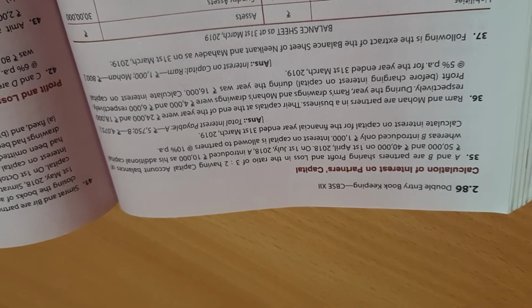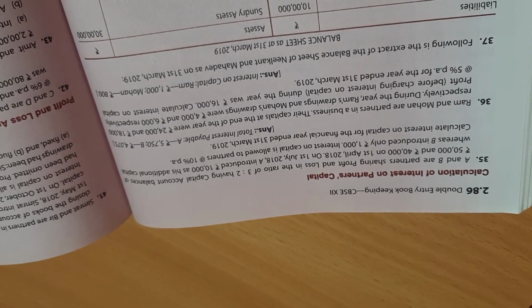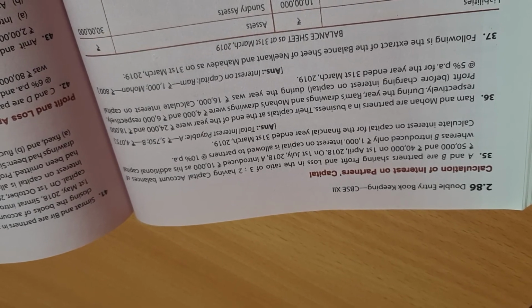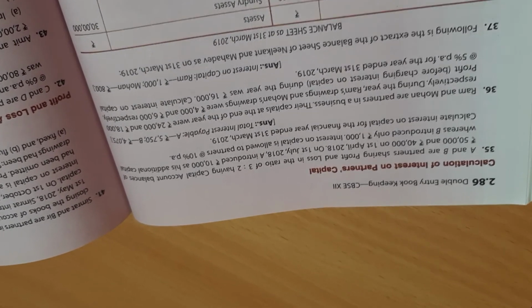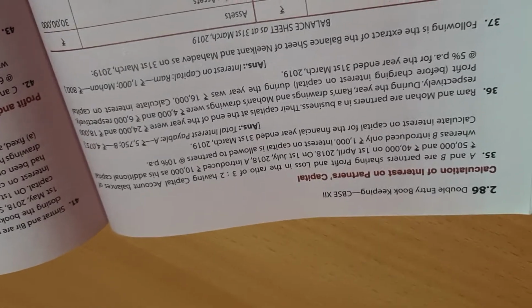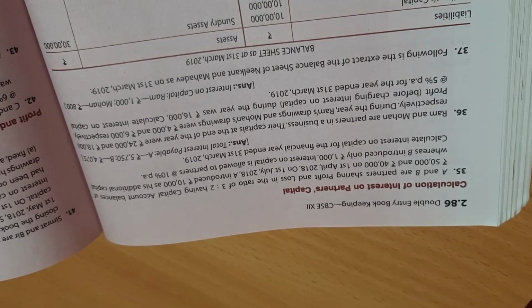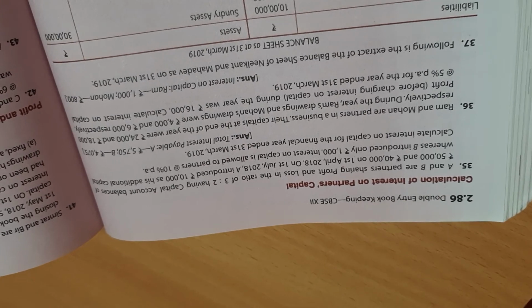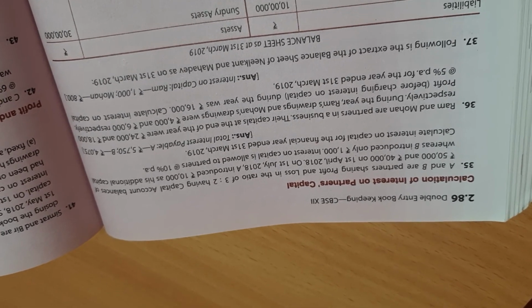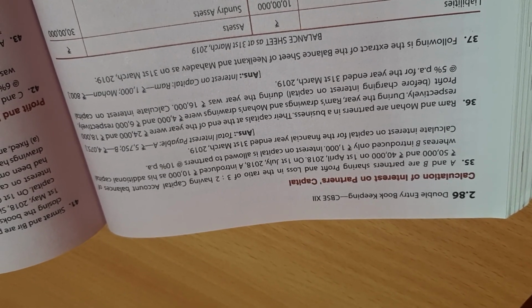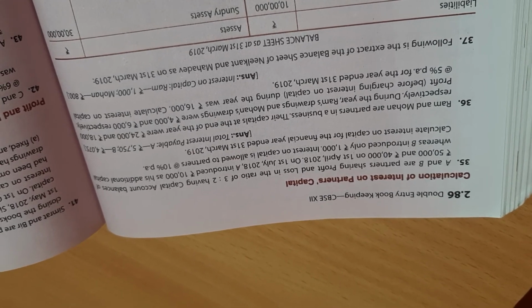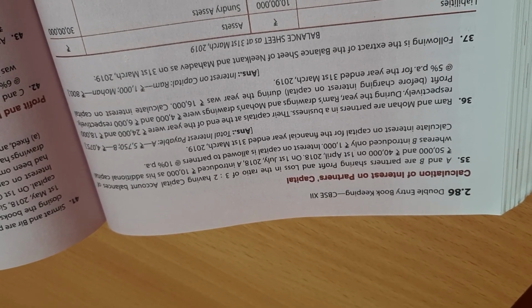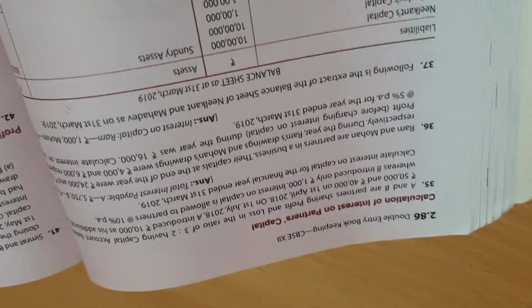So the question number 35 of interest on capital, it is last year book. So in new book, maybe question number it will be 38, 39 and so on. So the question is, A and B are partners sharing profit and loss in the ratio 3:2. This is your profit sharing ratio. Having capital balances rupee 50,000, rupee 40,000 on 1st April 2018. So date is 1st April 2018. What is the date?